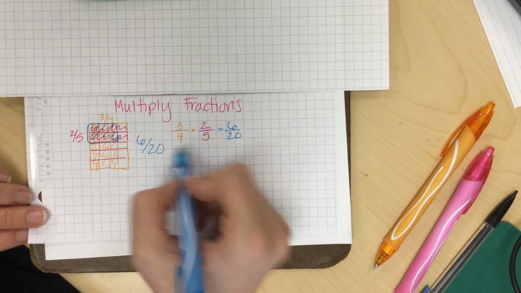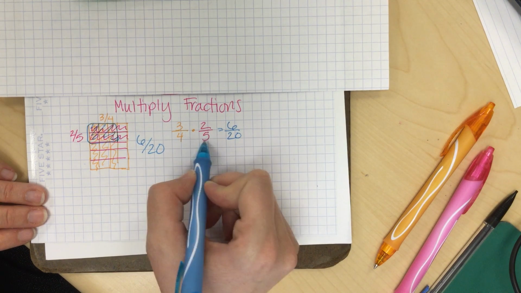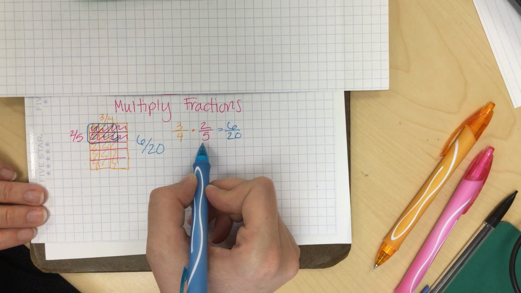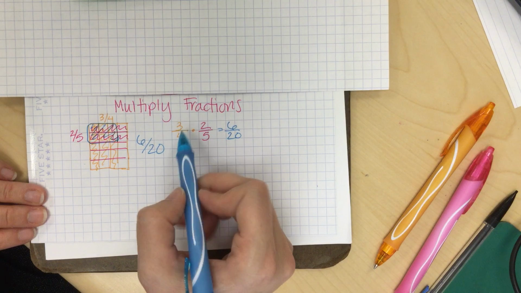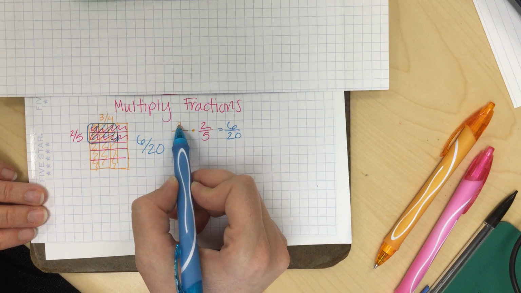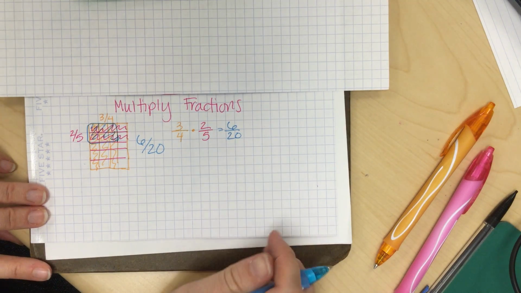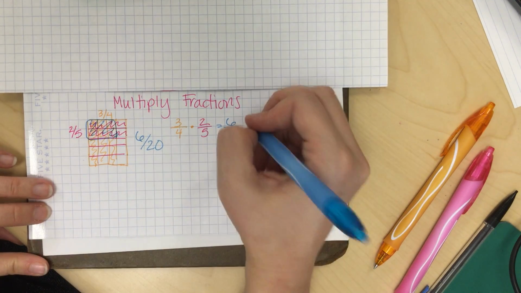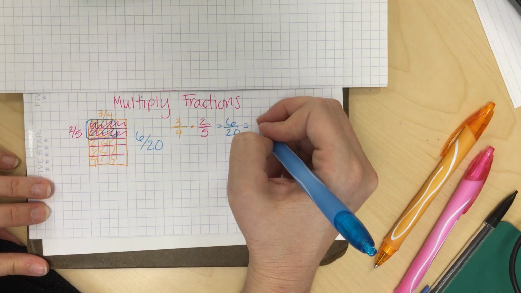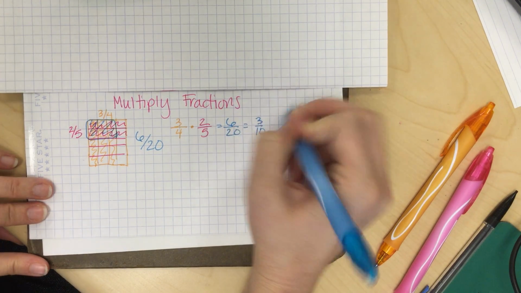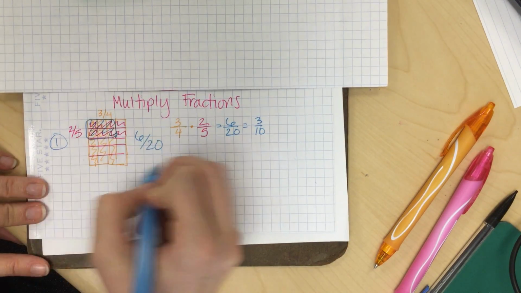So when we're multiplying fractions, it doesn't matter about the denominators if they are the same or not, because we will be multiplying our 3 times our 2 and our 4 times our 5 to get 6/20, which of course will reduce to 3/10. So that was my first example.